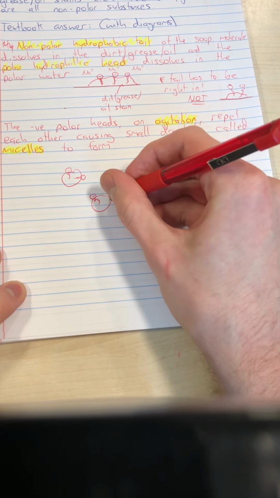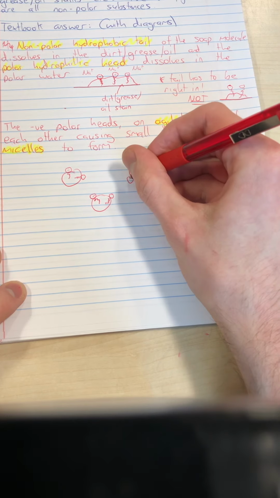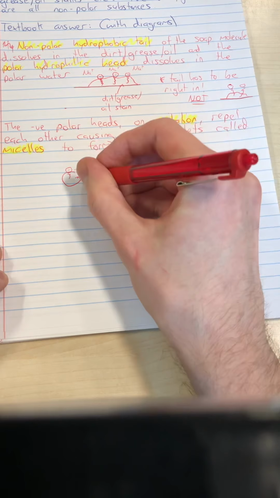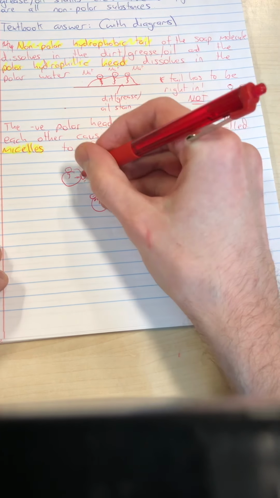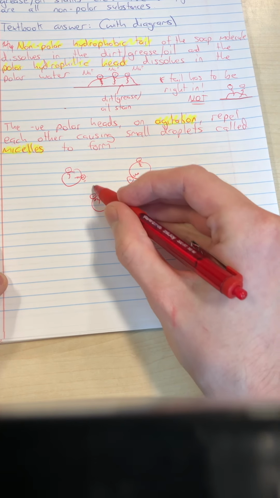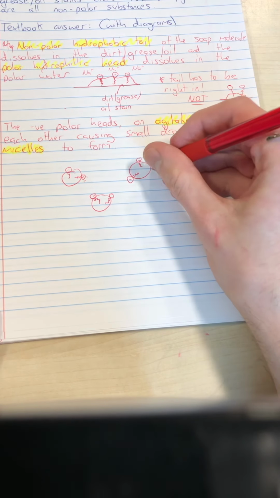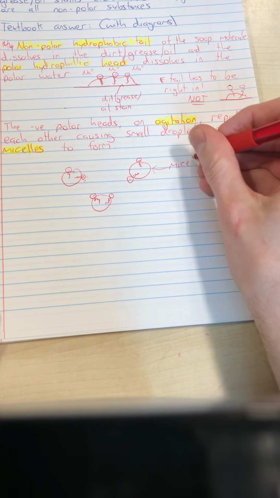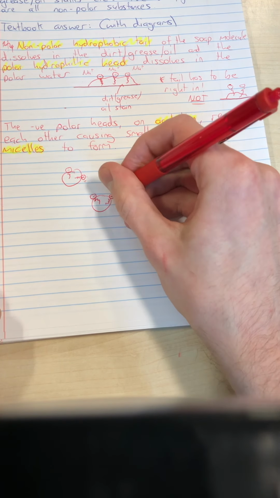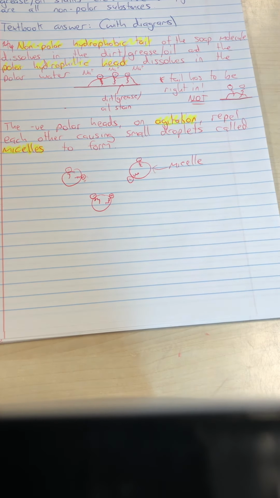What we're getting is this sort of structure. And again, look at this. We've got two negative heads here. If they try to come together again, because they're both negative, they're just going to repel each other. Okay, so that is your micelle. Now, draw the wee negative in. Those negatives are going to repel, so the droplets, the micelles, are going to stay like that.